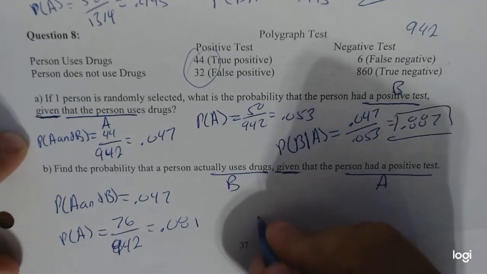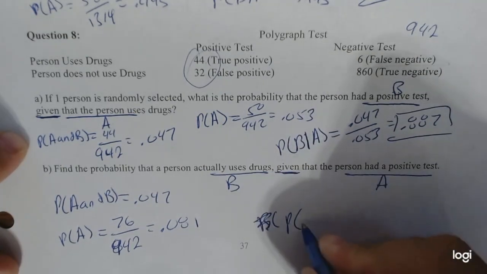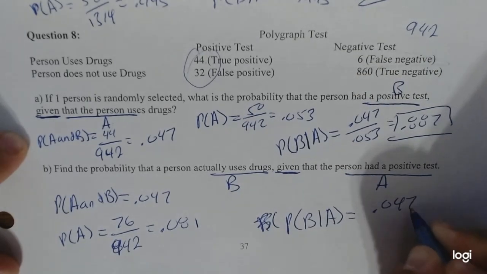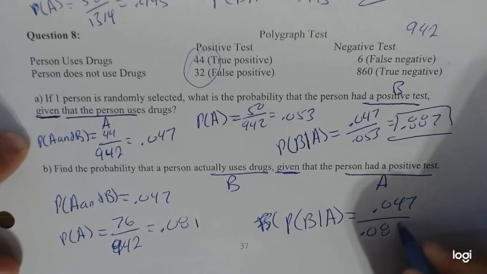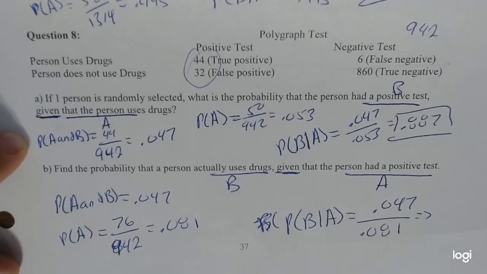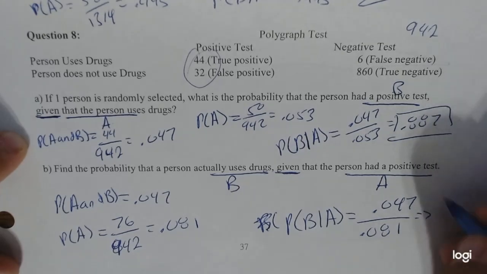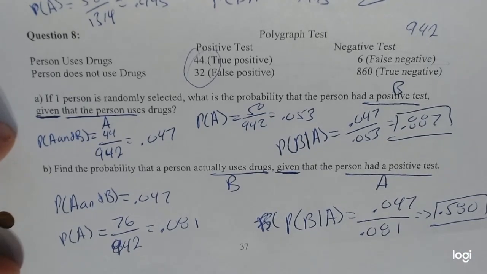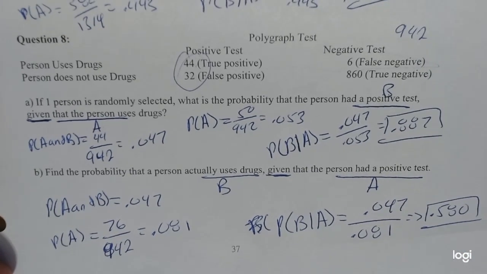And then our final answer is the division of these two. So 0.047 over 0.081, so about 0.580 is your answer. So again, given is the most difficult, so don't stress too much when it comes to the given probabilities. These are pretty much the hardest ones of the probabilities.